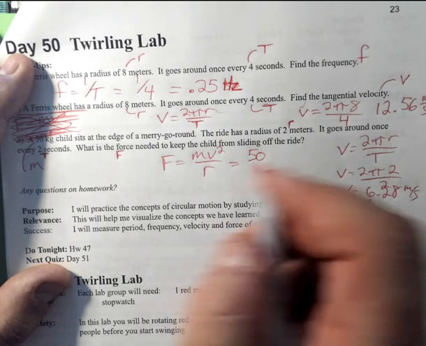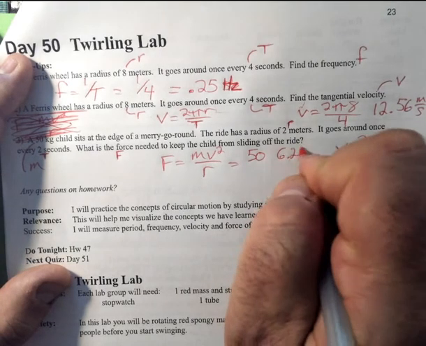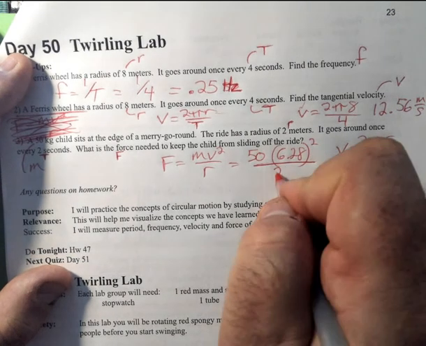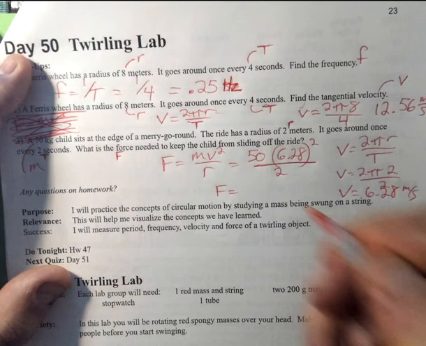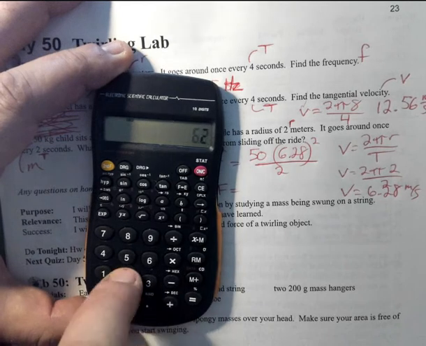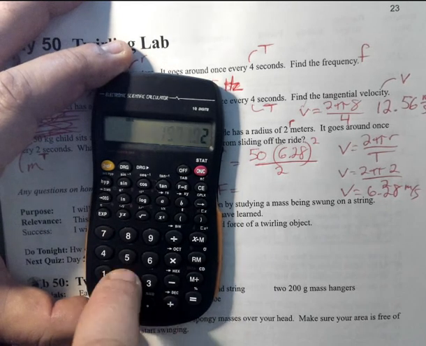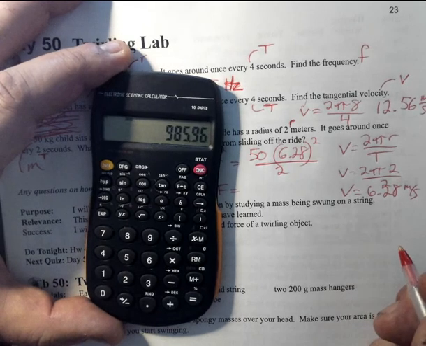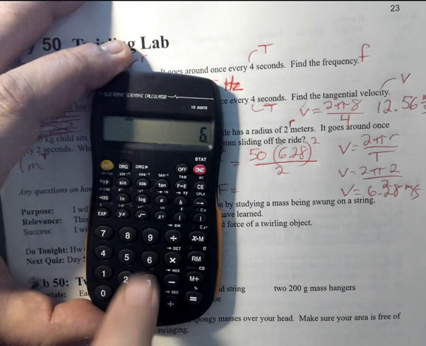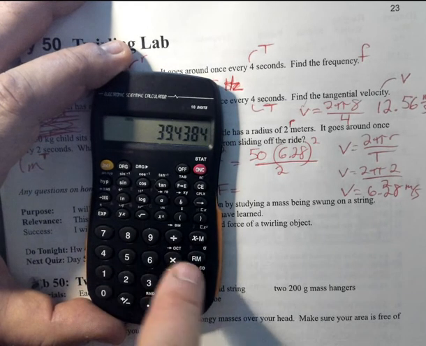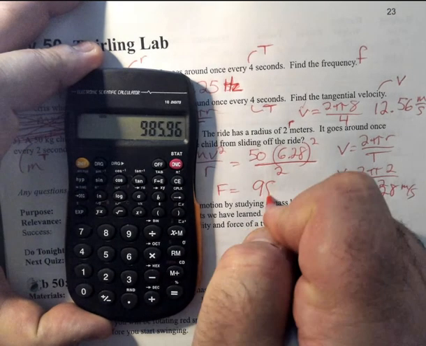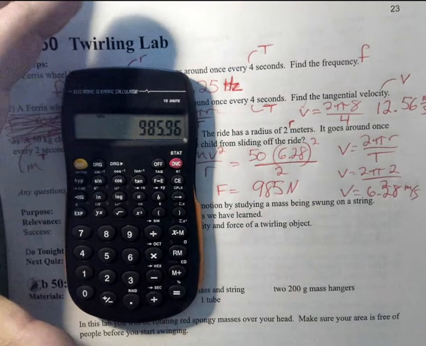I can put that in for the v squared, and then divide by the radius, which is also 2. Typing that out, 50 times 6.28 squared divided by 2 equals 985. Let me type that again just to make sure. 50 times 6.28 squared divided by 2, 985. And the unit for forces is a Newton.